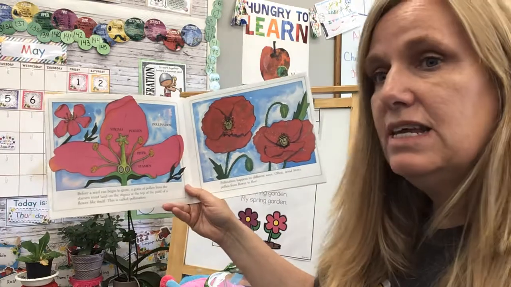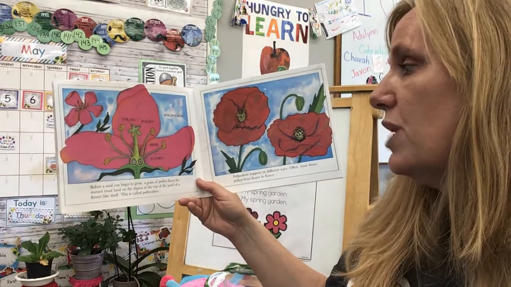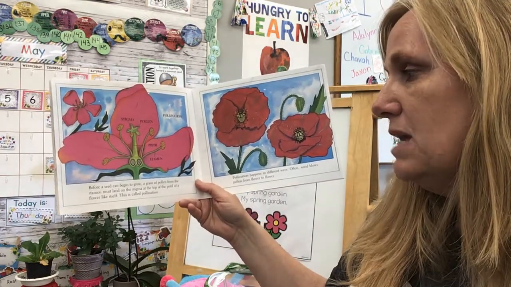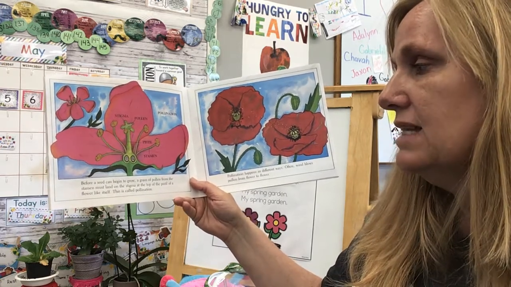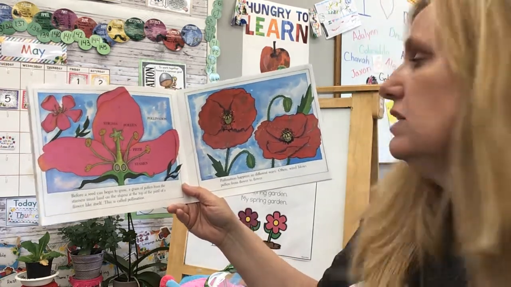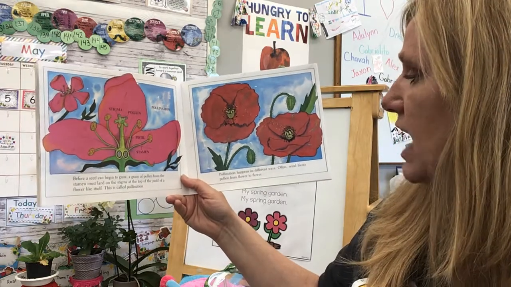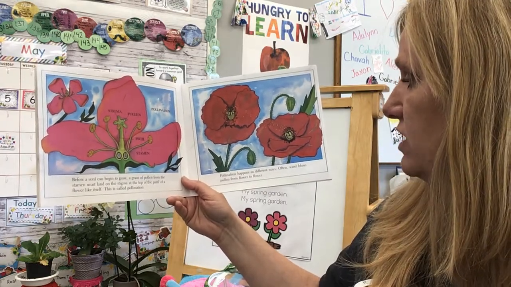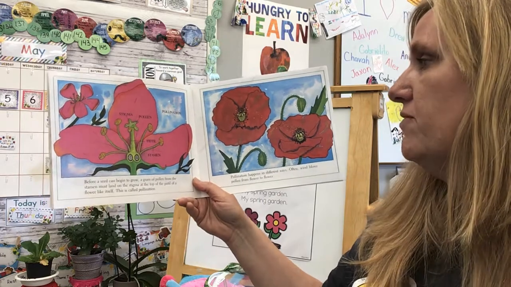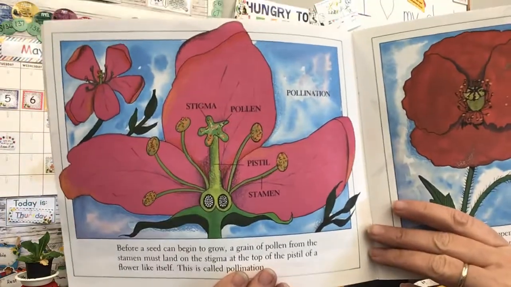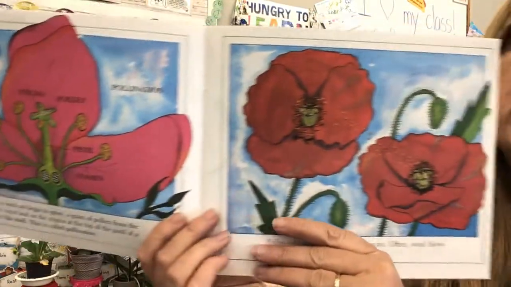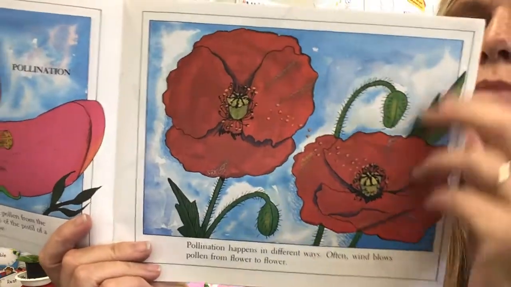Before a seed can begin to grow, a grain of pollen from the stamen must land on the stigma at the top of the pistil of a flower like itself. This is called pollination. Pollination happens in different ways. Often wind blows pollen from flower to flower. So there's the parts of the flower again. And here's the wind blowing that pollen.